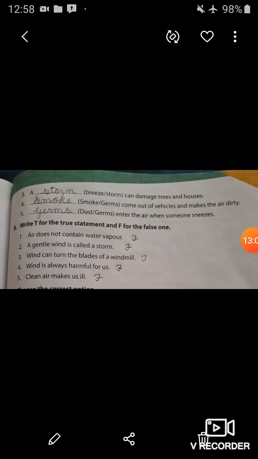Now let's come to the third one. A blank can damage trees and houses. So students, you know very well, a storm can damage trees and houses because storms are winds that are very strong and blow very fast.